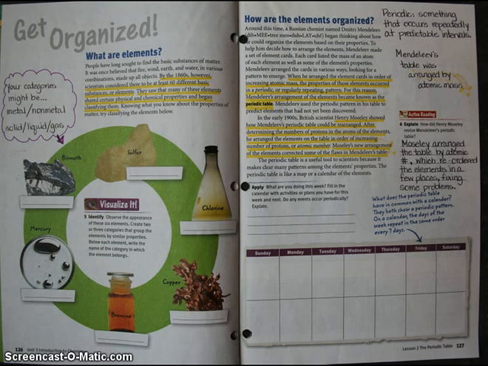When he arranged the element cards in order of increasing atomic mass, the properties of those elements occurred in a periodic or regularly repeating pattern. For this reason, Mendeleev's arrangement of the elements became known as the periodic table, because periodic means something that occurs repeatedly at predictable intervals. It's a regular repeating pattern.